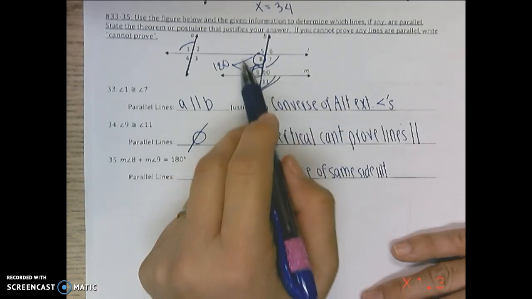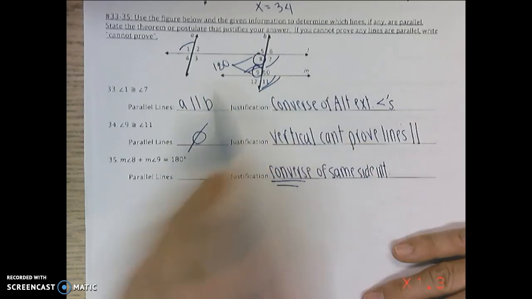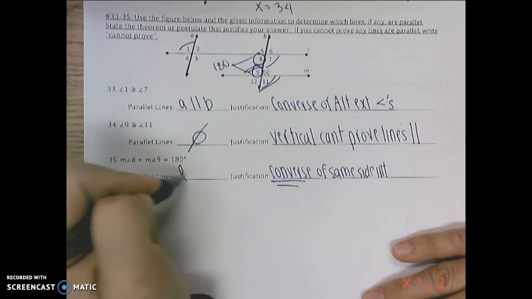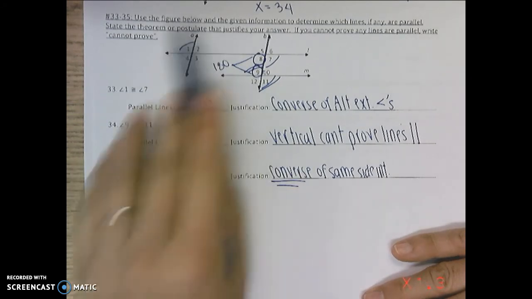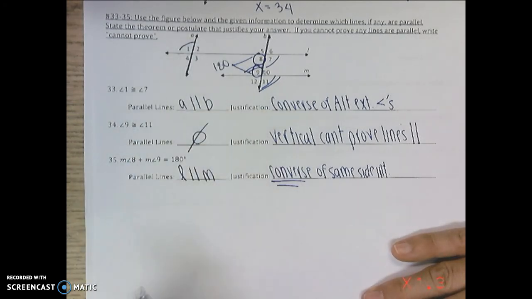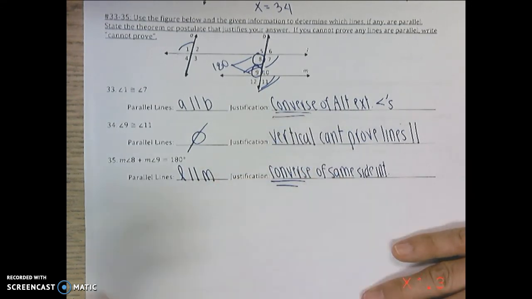Now look at what two lines they're associated with. They're associated with L and M. So we would say lines L and M are parallel to each other. It's not touching A at all over here, so A has nothing to do with it. And that would be proving these lines parallel. Make sure that you're using the converse when it wants you to prove lines parallel.